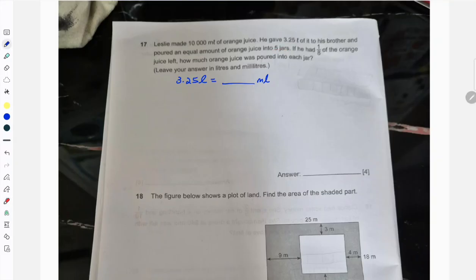So you take 10,000 minus 3250. Pause the video and calculate yourself. Once you're done, continue the video. Then you get 6750.